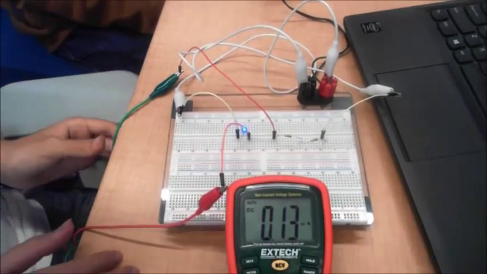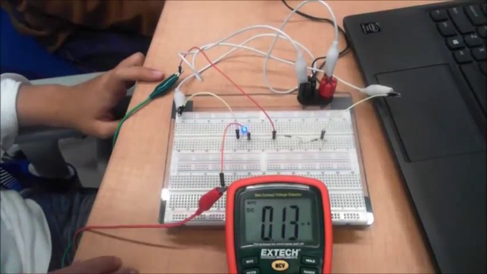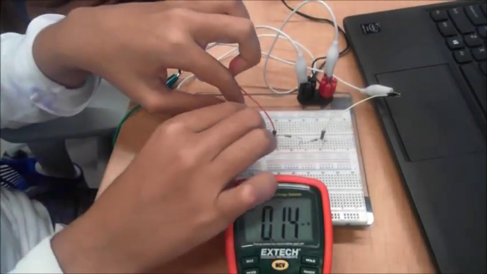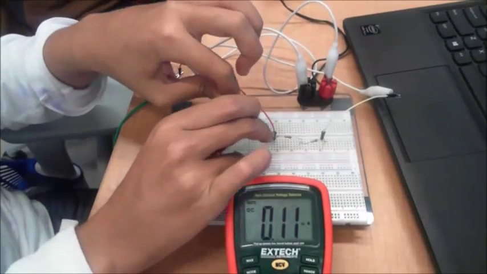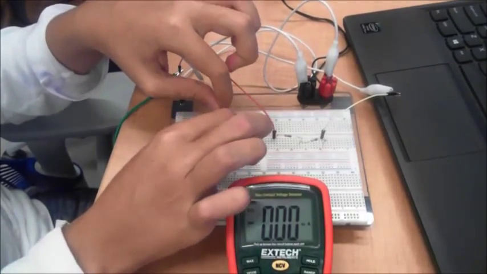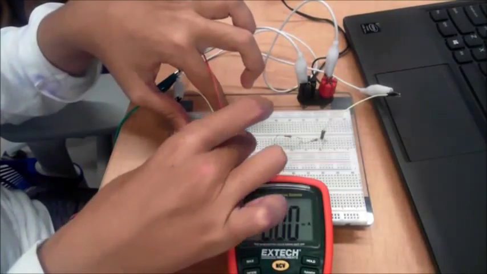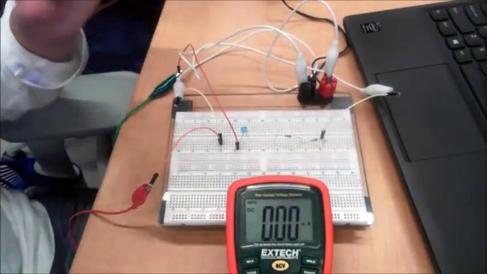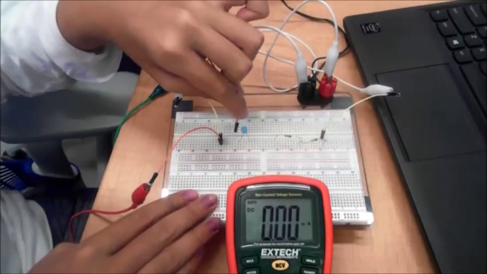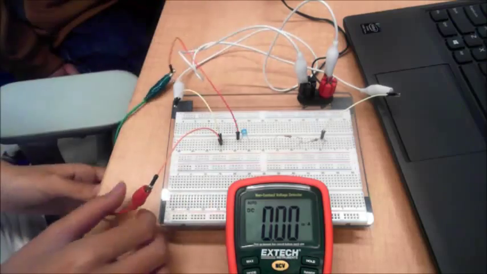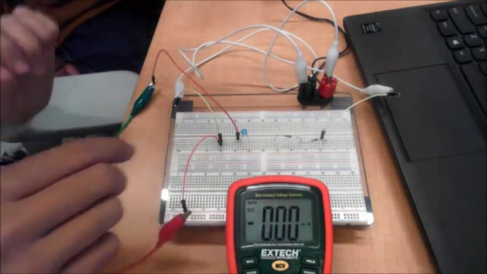So when we are measuring the current, we find out that the current in the circuit is 0.13 milliamps. The current split into two because it's in parallel.